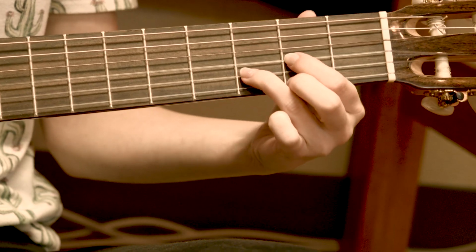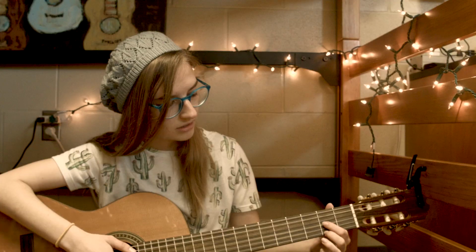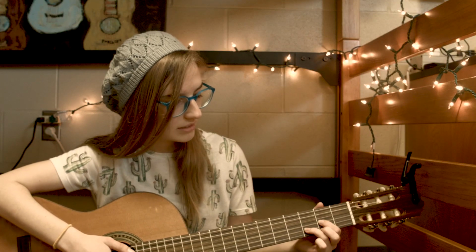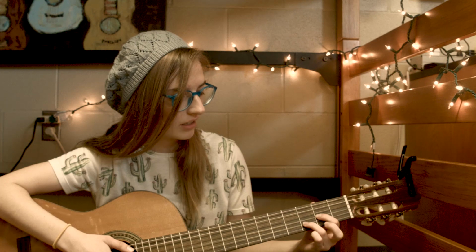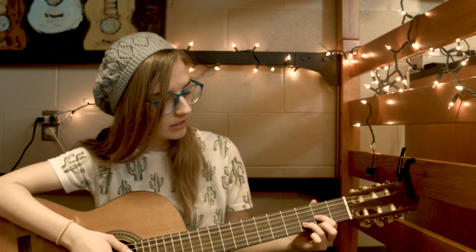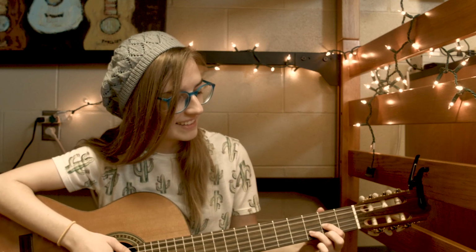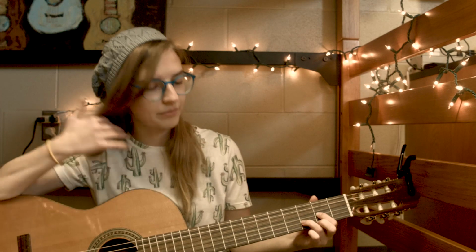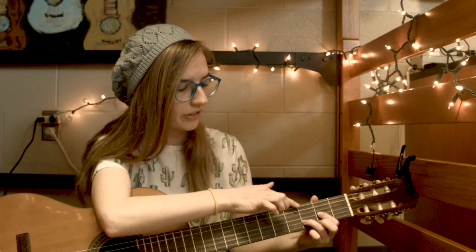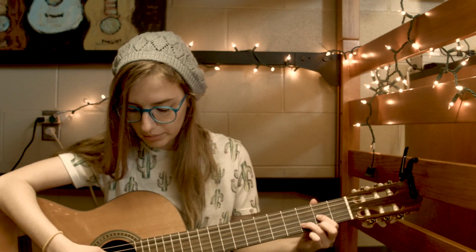This is D. So D, you want your first finger on the third string behind the second fret, your second finger on the first string behind the second fret, and your third finger on the second string behind the third fret. And you want to play from the fourth string down for D. It'll sound something like that.